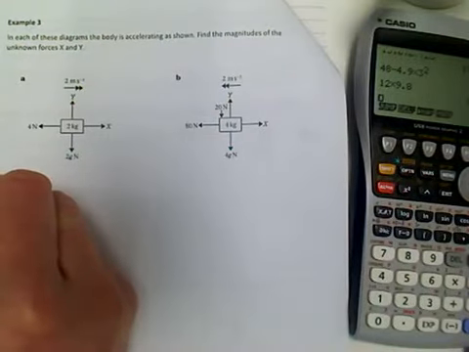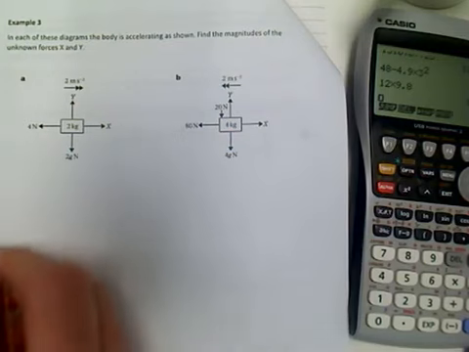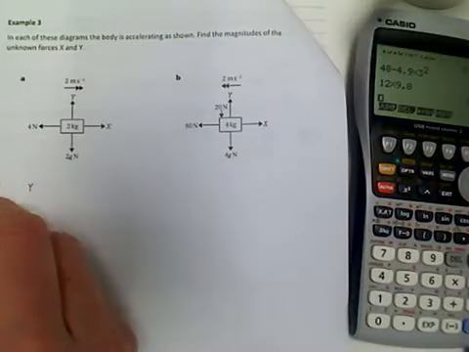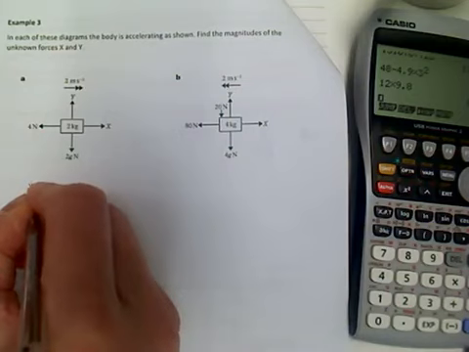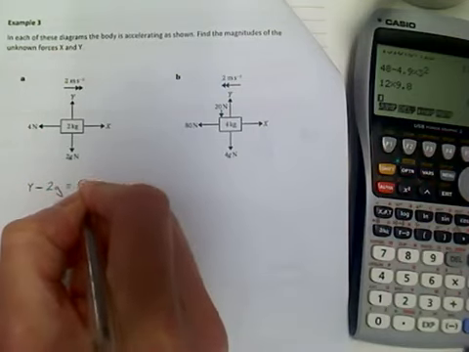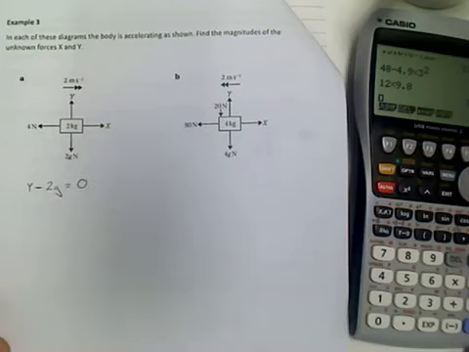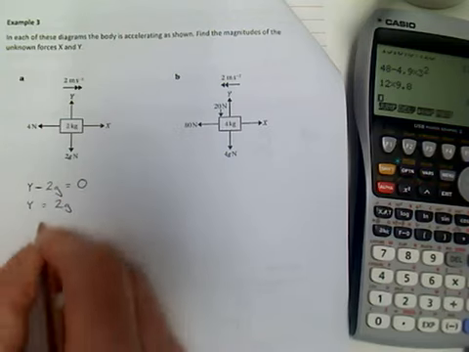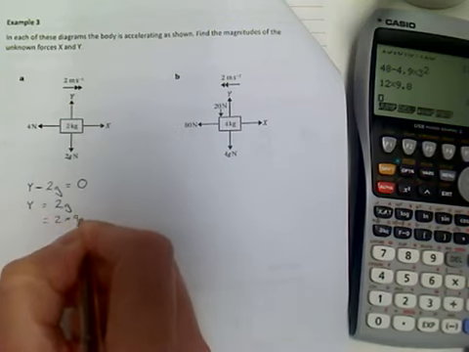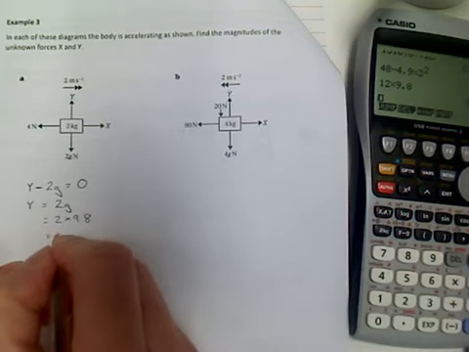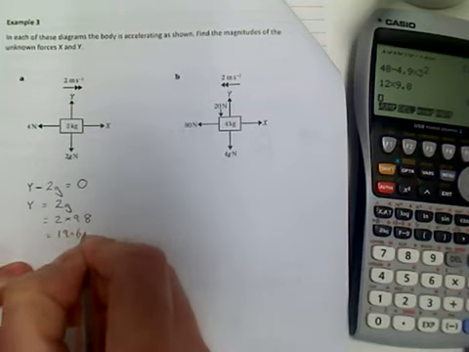So if I resolve vertically, finding the resultant force vertically, I am going to say y, taking that as my positive direction, minus 2g is equal to 0, because there is no acceleration in that direction. So y equals 2g, which equals 2 times 9.8, which is 19.6 newtons.